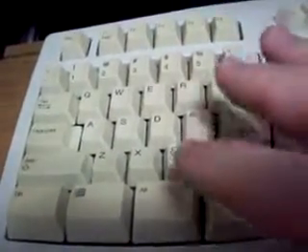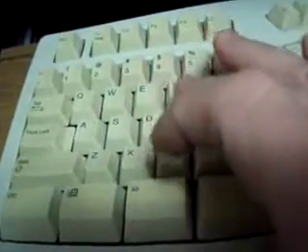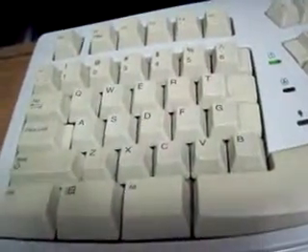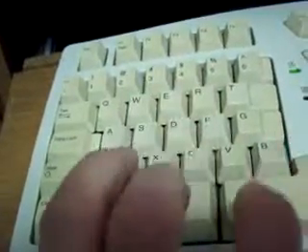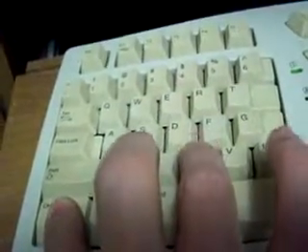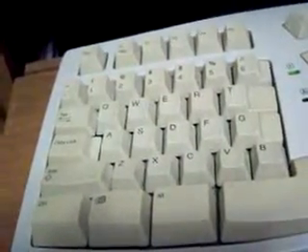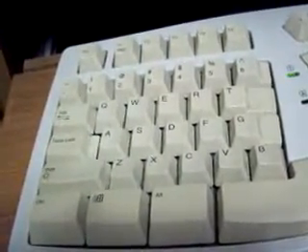So, when I tell you to hold down a button and then type another button, that's what I want you to do. Same thing with control. If I tell you to hold down the control button and press the letter C, you hold down the control button just like I'm doing now, and then you type the letter C. And that's how that works.